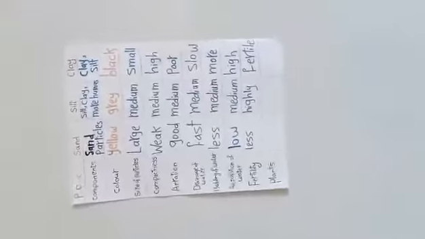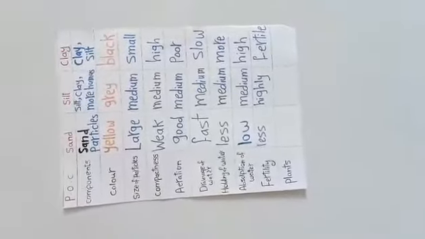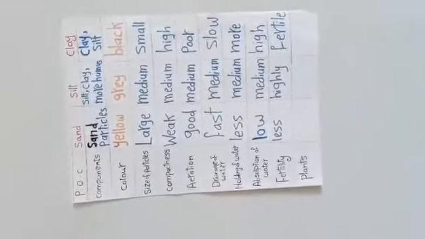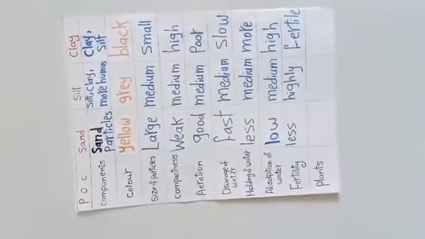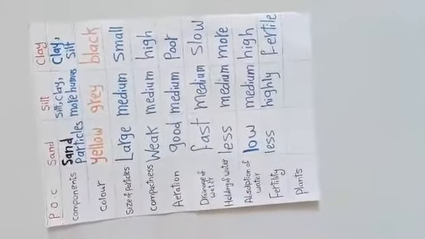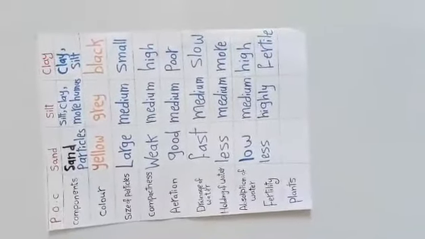At first we will make a comparison between sand soil, silt soil, and clay soil. At first, sand soil structure consists of sand particles only. So, sand soil consists of sand particles.